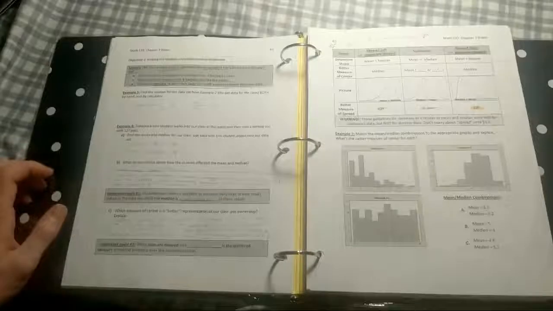The data should be arranged in ascending order if you're going to find it by hand. The calculator finds the median. It finds it right here. What is median? Median is resistant. Median is M. Median's right here, so median is 3 on this one.